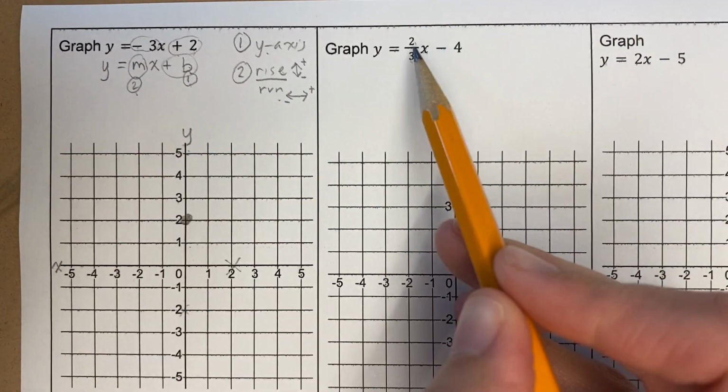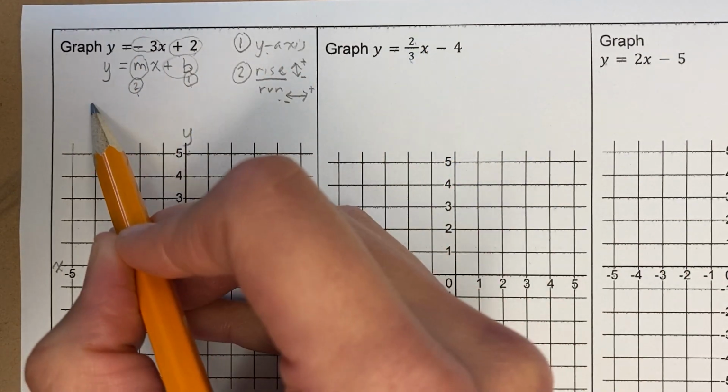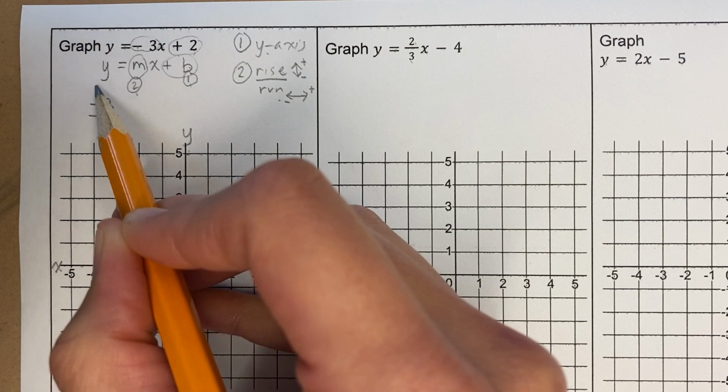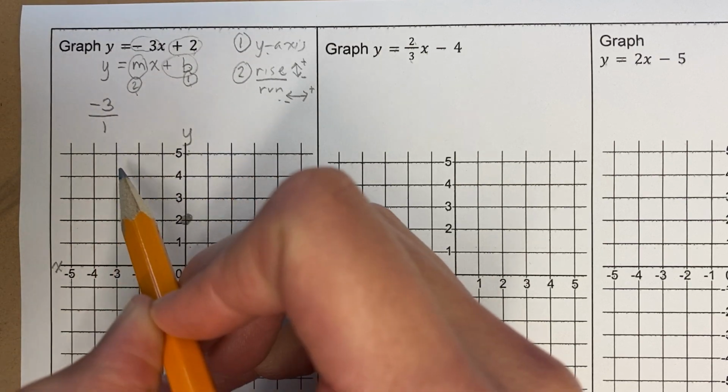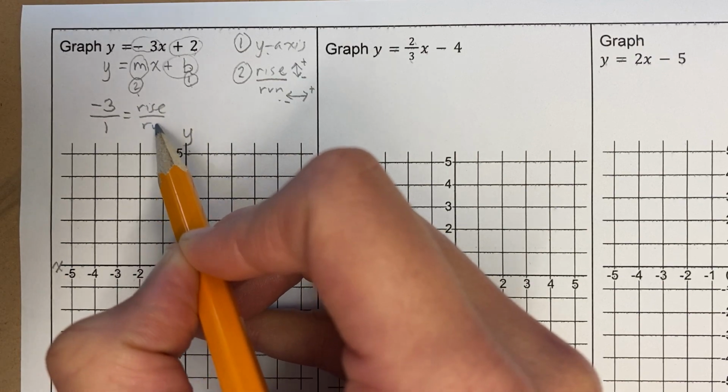Okay, now notice here I already have a rise and a run. There's a fraction. If I have a number like this, what I do is I say, oh, negative 3 is the same as negative 3 divided by 1. So here is my fraction. Here is my rise over my run.